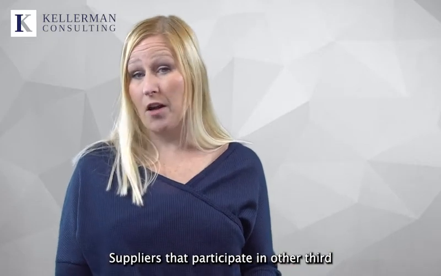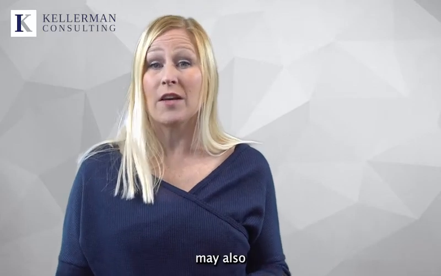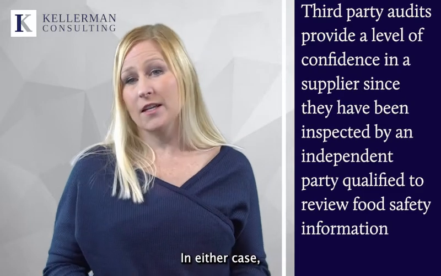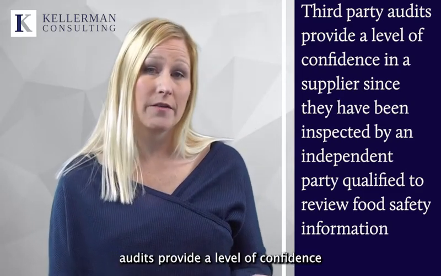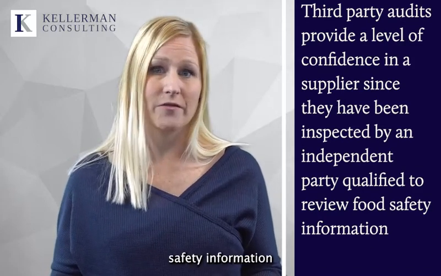Suppliers that participate in other third-party audits, such as GMP or GDP audits, may also be accepted with additional risk assessments. In either case, third-party audits provide a level of confidence in a supplier since they have been inspected by an independent party qualified to review food safety information.